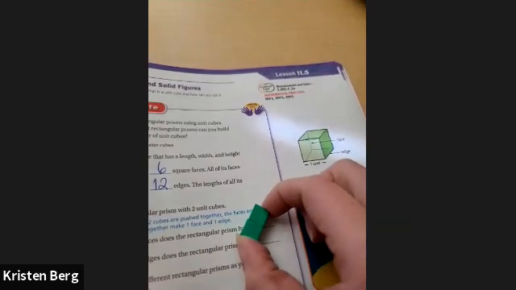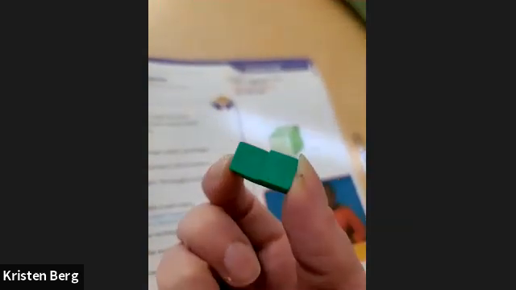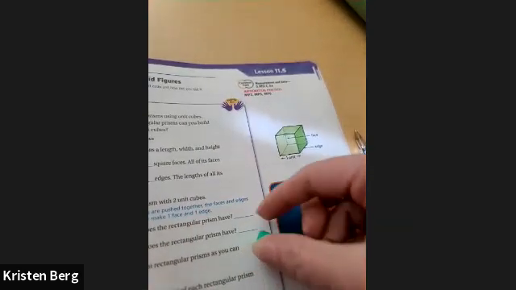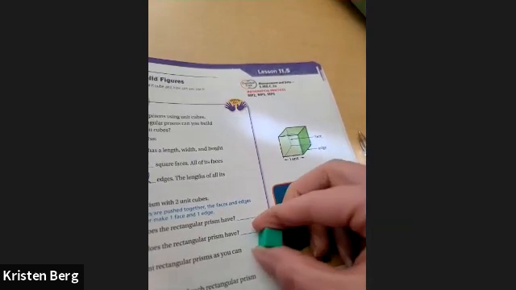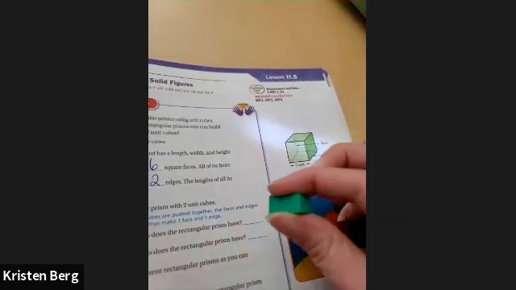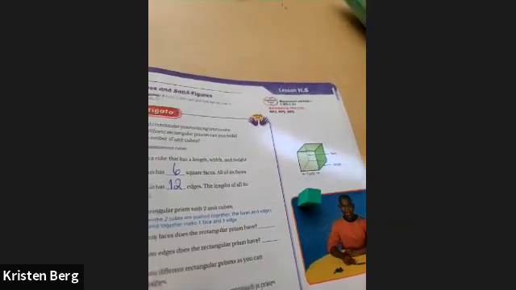So if you look, here is 1 face, here's 2, here's 3, here's 4, and then I am touching the ends. Here's 5, and then 6. So therefore there are still 6 faces.